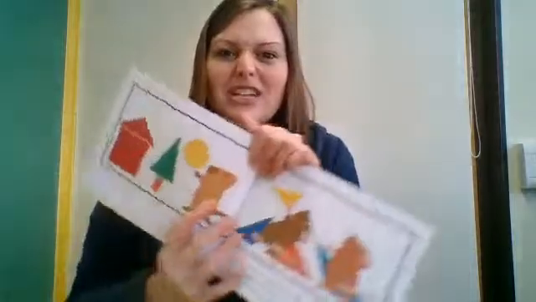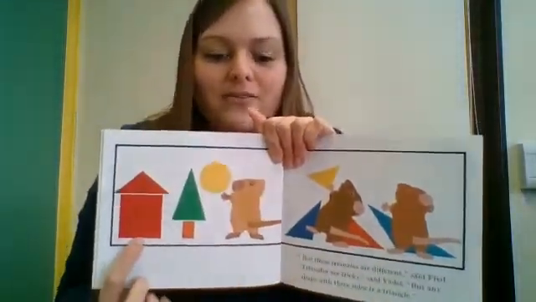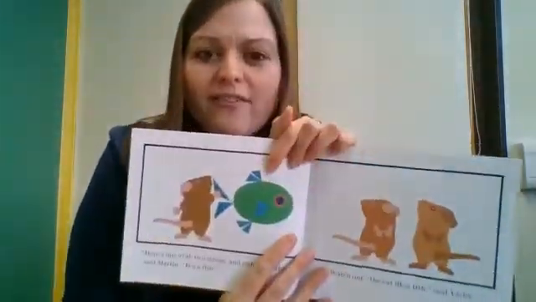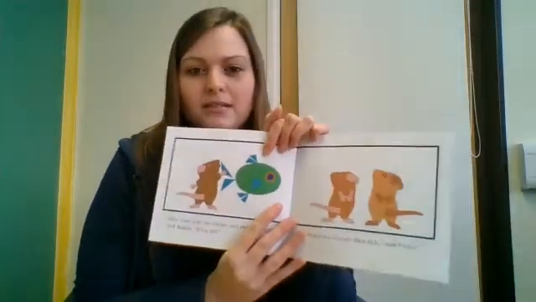Brilliant. We saw lots of shapes and pictures, didn't we? Can you remember some of the pictures? That's right, we've seen a house and a tree and a sun. And we also saw some really clever pictures, didn't we? We saw that fish with lots of different shapes. I wonder if you have found some shapes at home, could you make some pictures with your shapes?